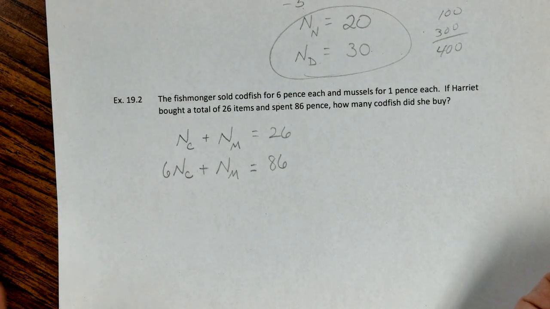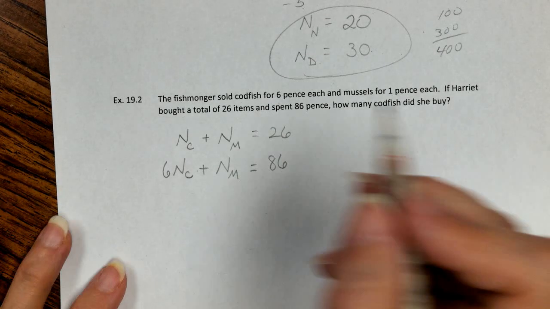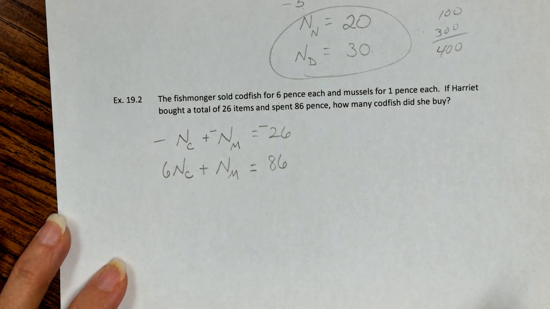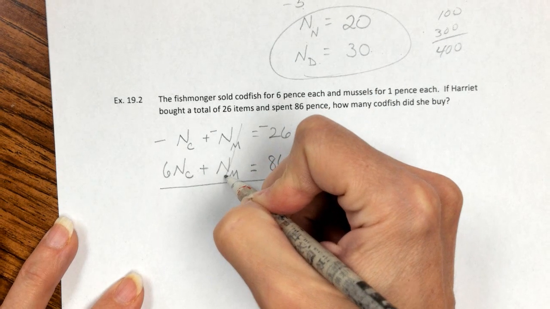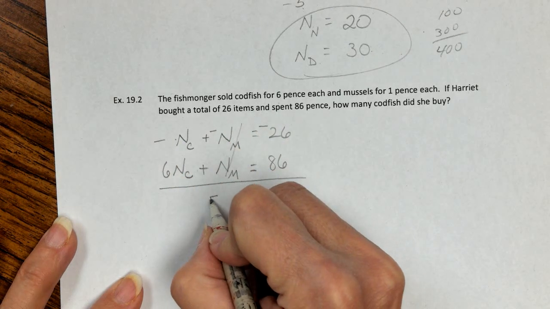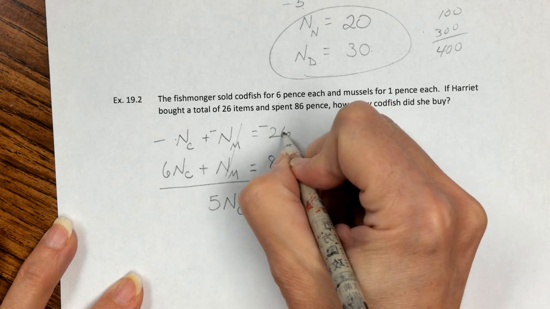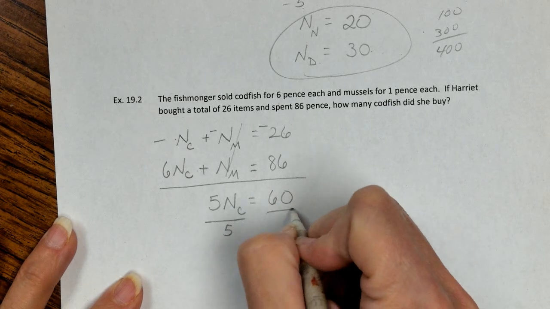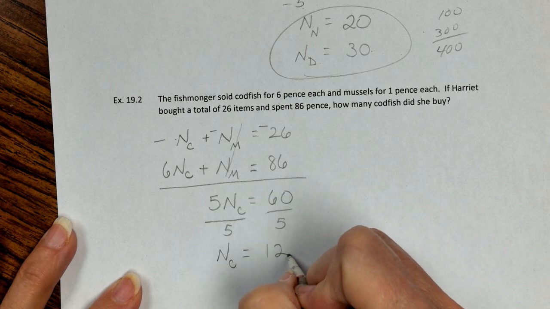All right, and now this one's just begging for elimination. I'm just going to take negative 1 times everything in one of the equations. I chose the first one so that I don't have to divide by a negative this time. All right, those cancel. 6 minus 1 is 5, so 5 times the number of cod equals 86 minus 26, which is 60. Divide by the coefficient of your variable. So the number of cod is 12.